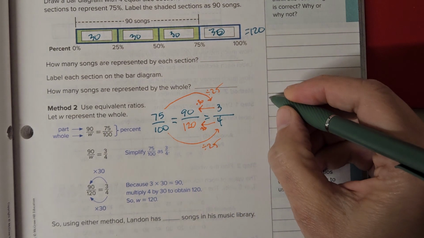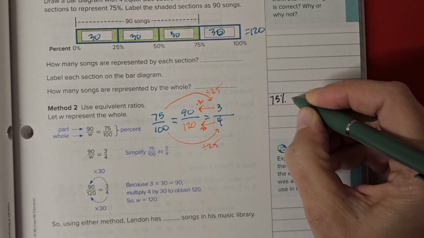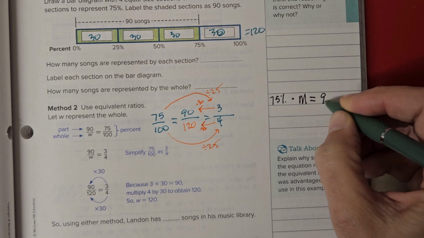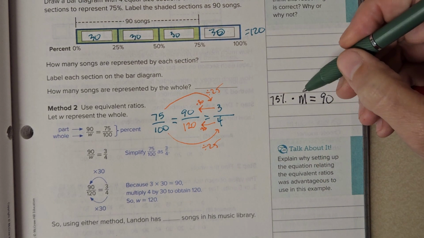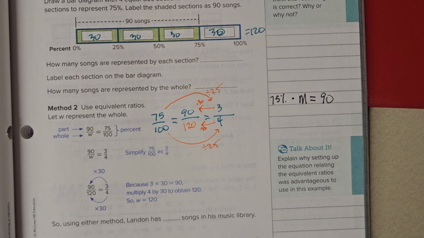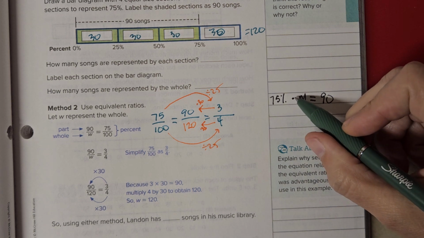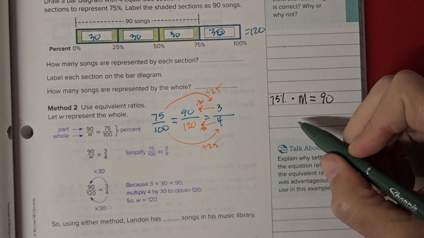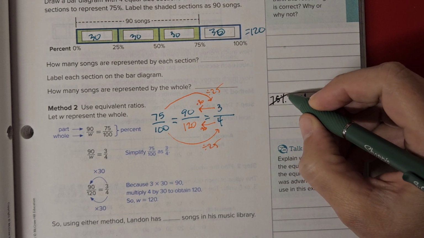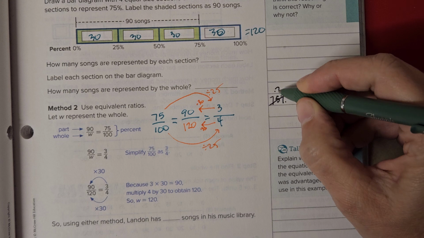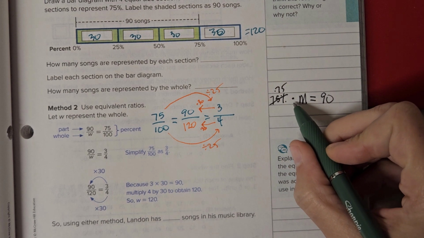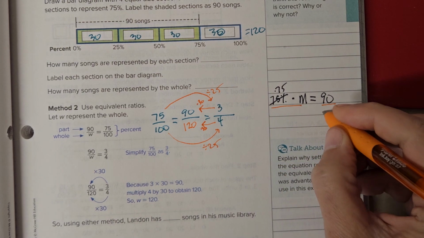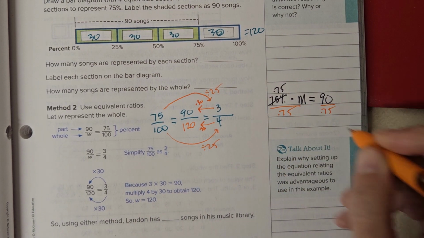We know that 75% of the music is 90 songs. And we want to know how much the total is. So last week, we learned the opposite of times and divide are each other, times and divide. So if we're timesing by 75%, and I'm just going to go ahead and scratch this out and put 0.75, the opposite is divide. We could divide both sides by 0.75.